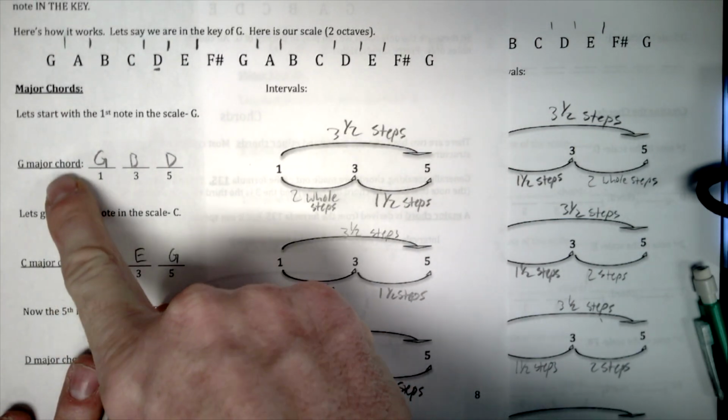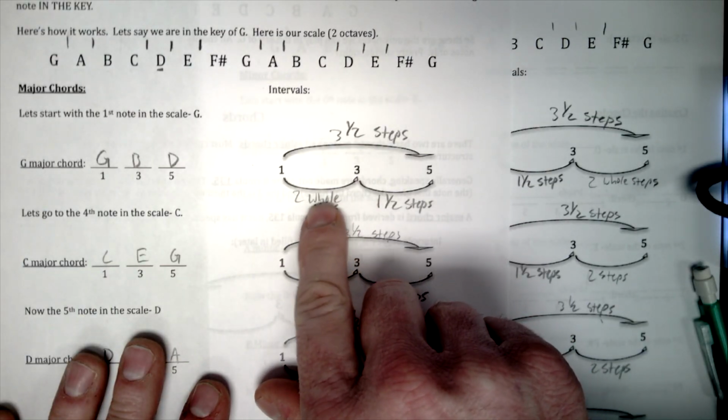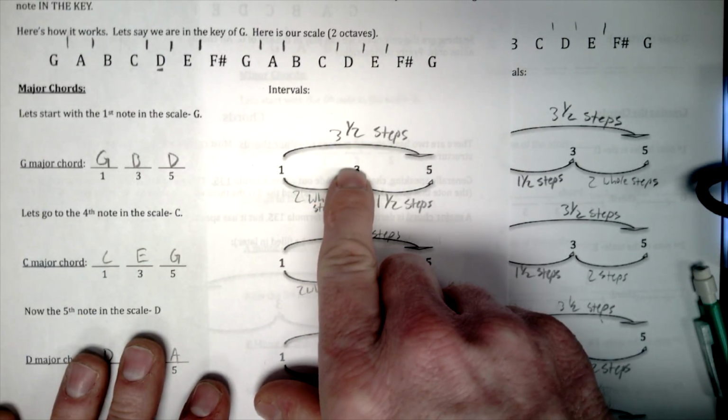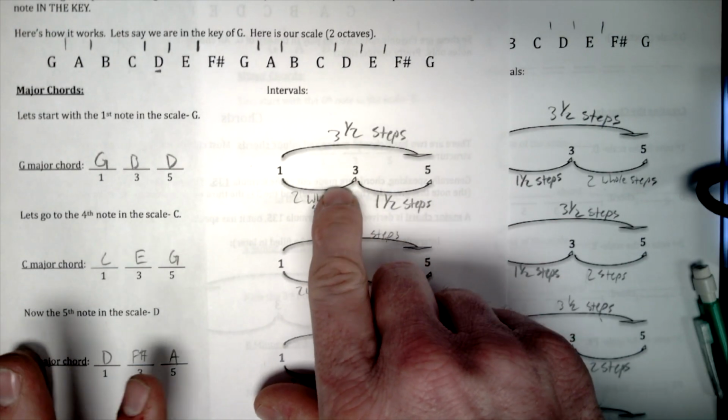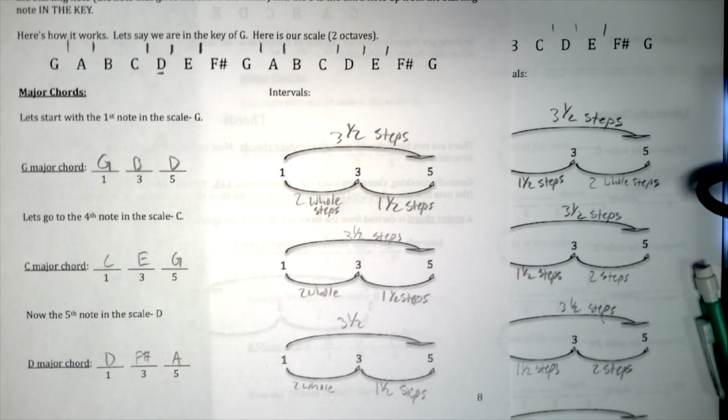If I wanted to make this G major a minor chord, all I would need to do is flat the 3rd, so make it a B flat instead of a B. Then the distance would be 1.5 here and 2 here. I just want to take a second here and explore what a minor would sound like. Here's G major. Kind of sounds nice and happy. Here is a G minor.